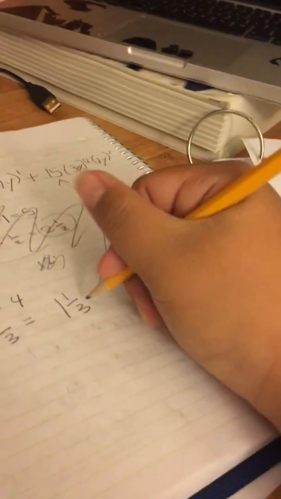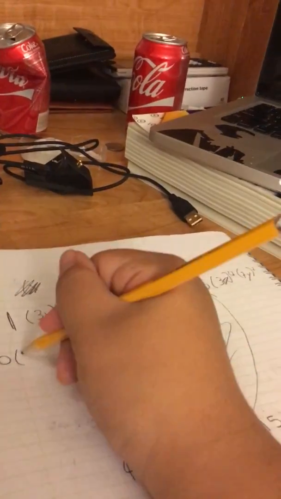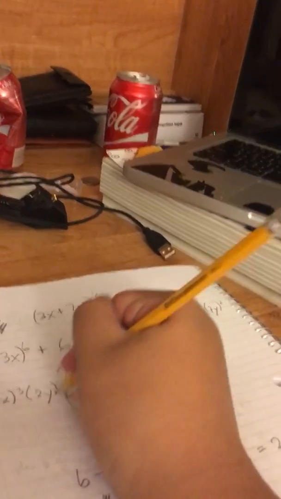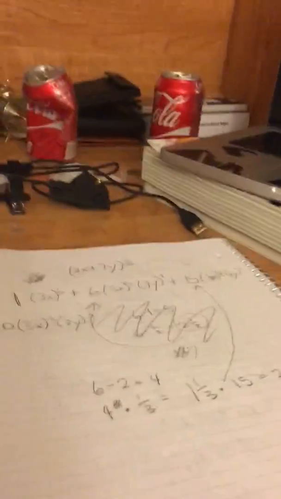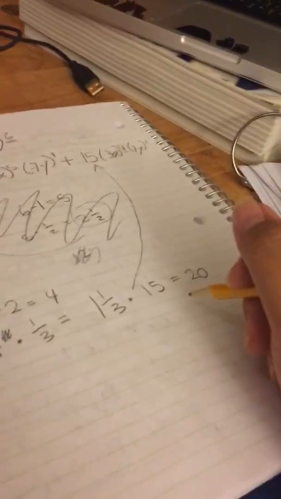So 1 1/3 multiplied by 15 gives us 20. So this one is going to be 20, and it's going to be 3x to the power of 4 minus 1, which is 3, 7y to the power of 3. Okay? And all you guys have to do really is simplify these. I'm going to simplify it for you later to show you how it actually works, but it's really, really easy.